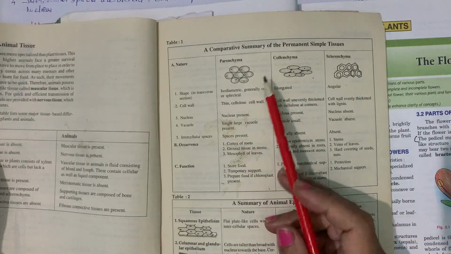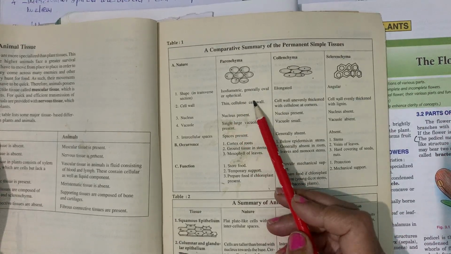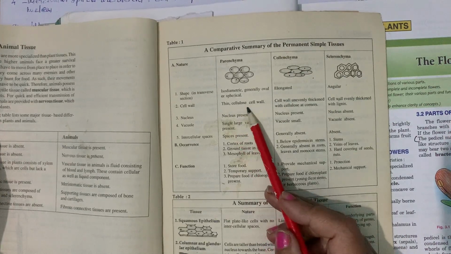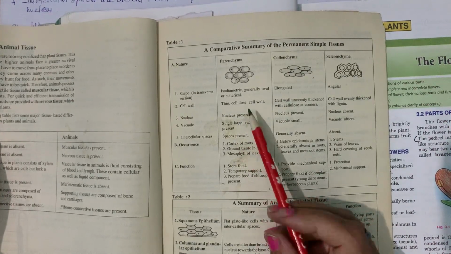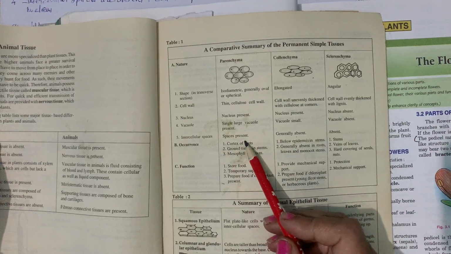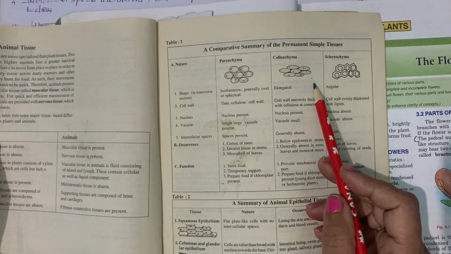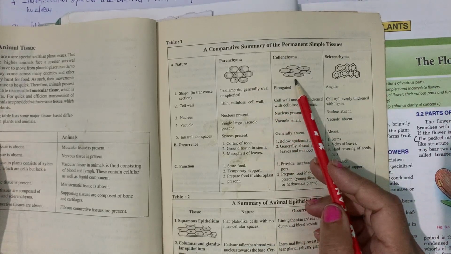Now parenchyma, they are isodiametric in shape, generally overall spherical. The cell wall is thin, made up of cellulose, nucleus is present, they have a large vacuole in the center, and they have large intercellular spaces. Whereas in case of collenchymatous cells, they are elongated as compared, इसकी अपेक्षा ये कुछ लंबे होते हैं.